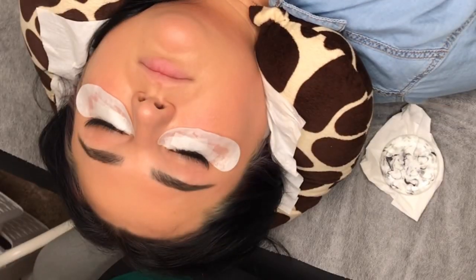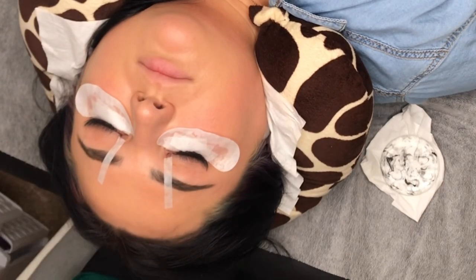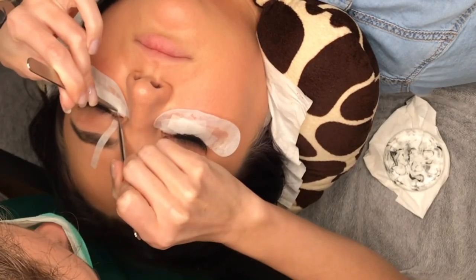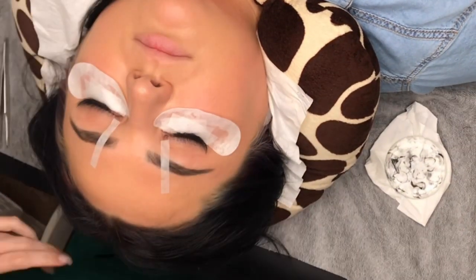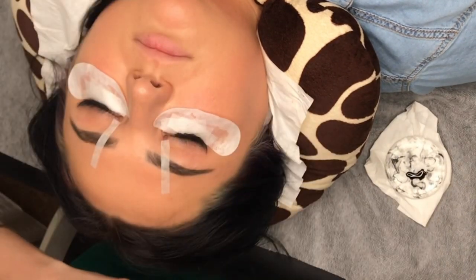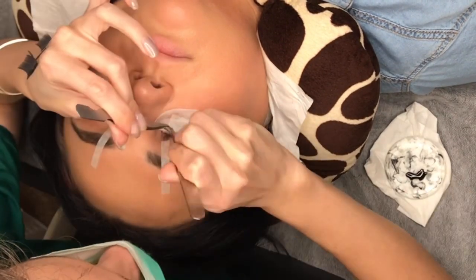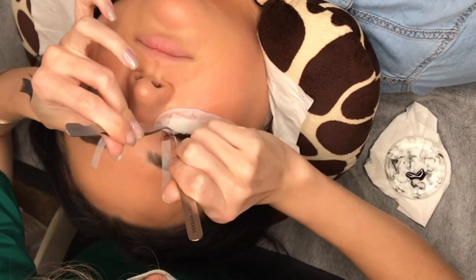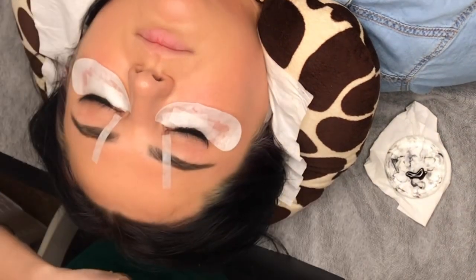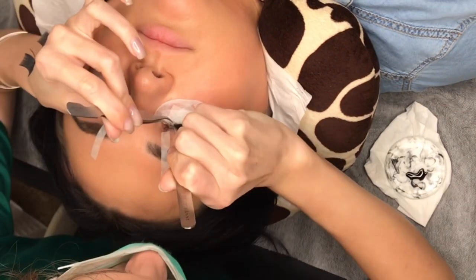So now I'm preparing 13s, 11s, 12s and 14s. Okay, I need to make sure that all of the inner corners are ready, brushed, and I'm applying 12s and 14s at the same time to avoid sticking together.